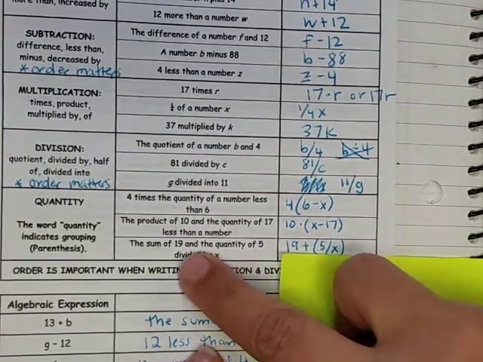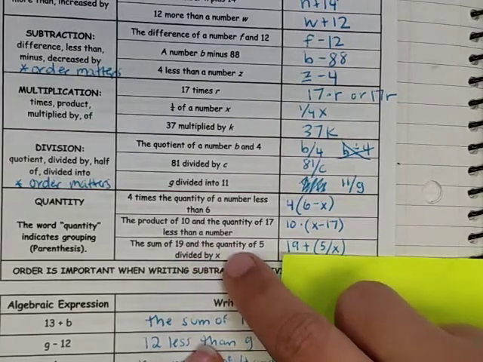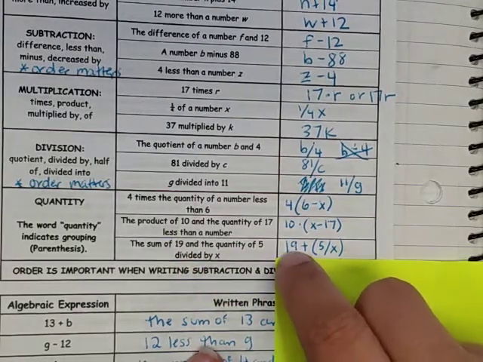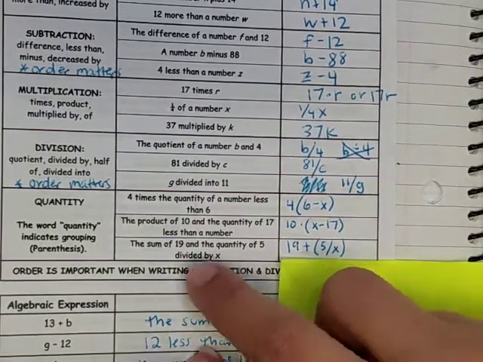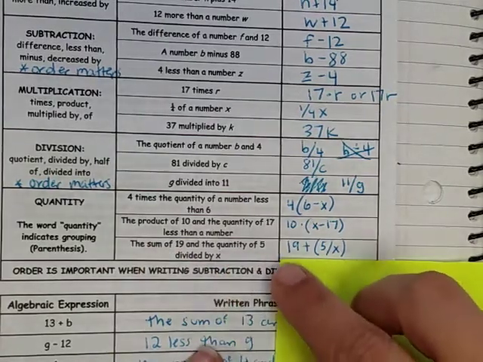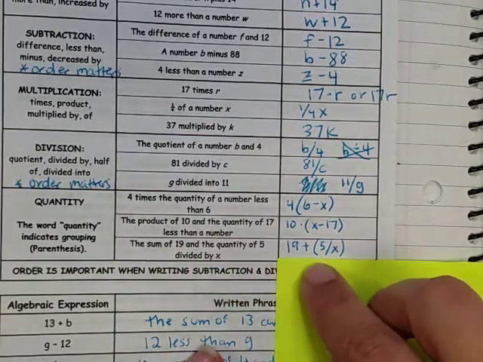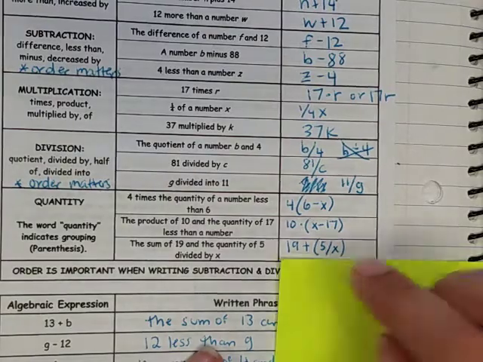And then the sum of 19 and the quantity of 5 divided by x. So there's 19 plus because of sum. And then we've got the quantity of 5 being divided by x.